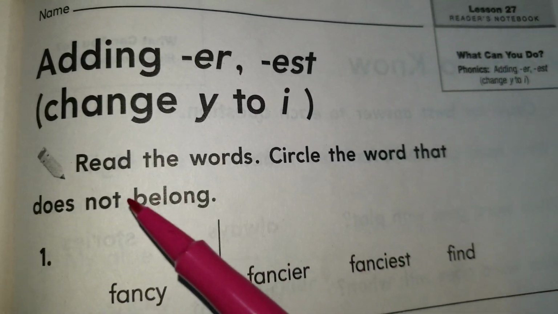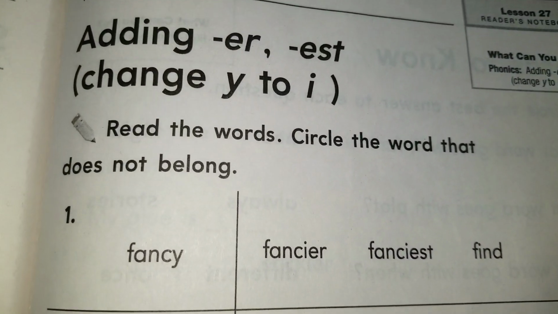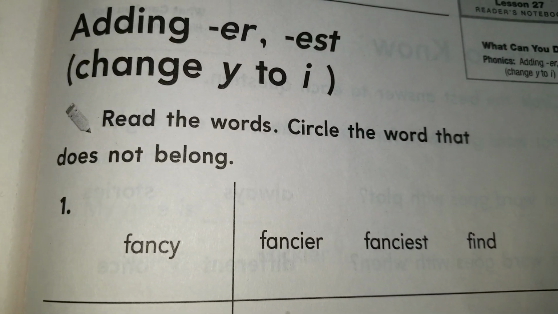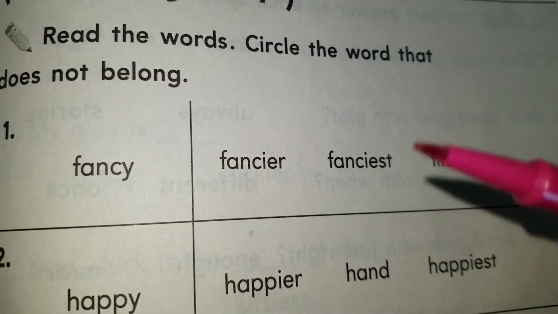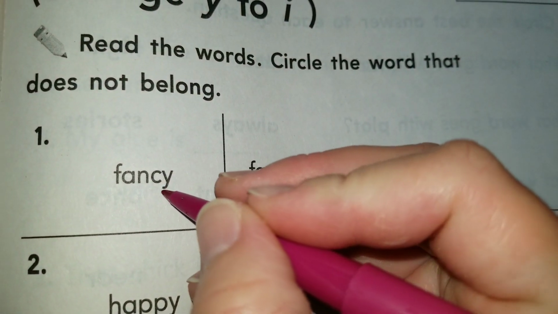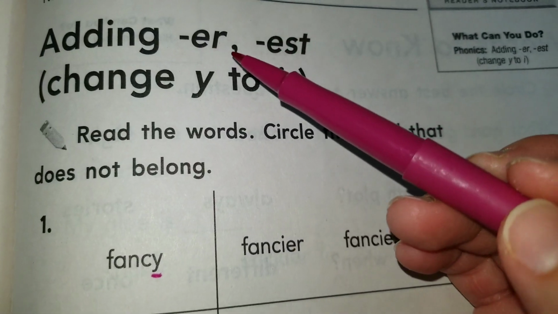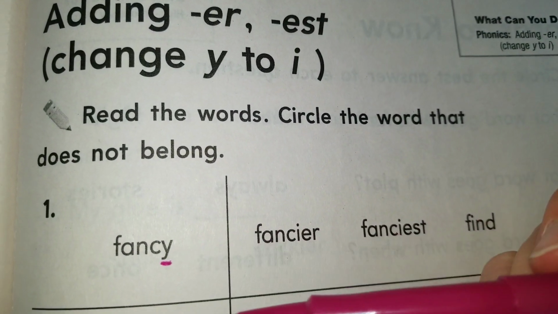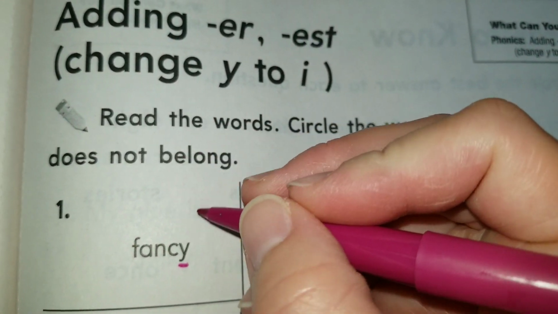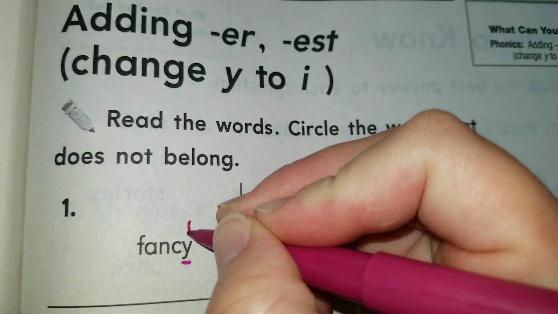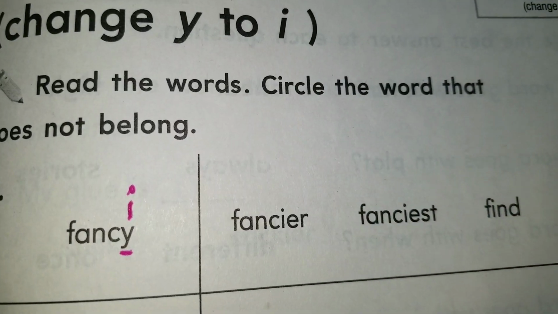Ready? Here we go. It says read the words and circle the word that does not belong. So we're gonna circle the word that is not the base adjective with ER or EST added. Here we go. We have fancy. If you notice, boys and girls, fancy ends in letter Y. We cannot add ER or EST when we have a Y at the end. So we are going to change, or you have to replace the Y with I. Once we do so, now we can add ER and EST.